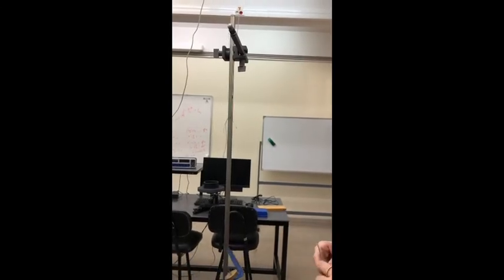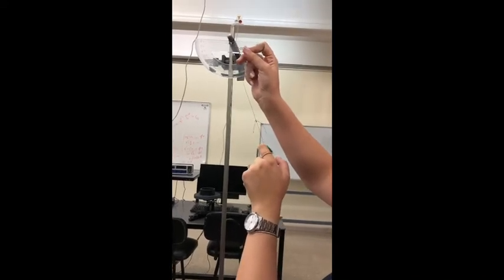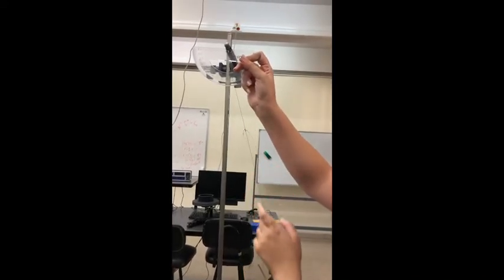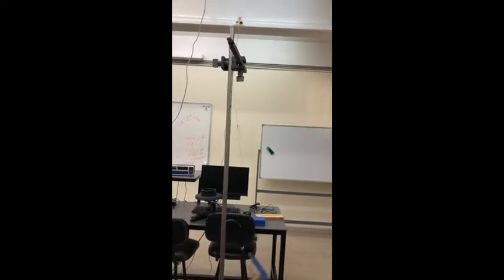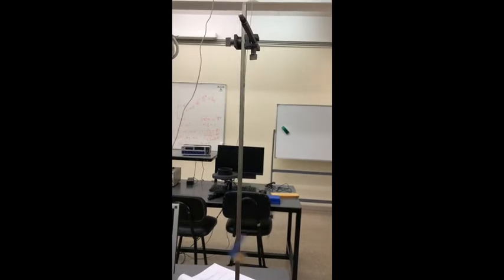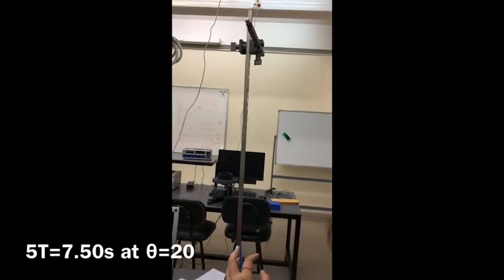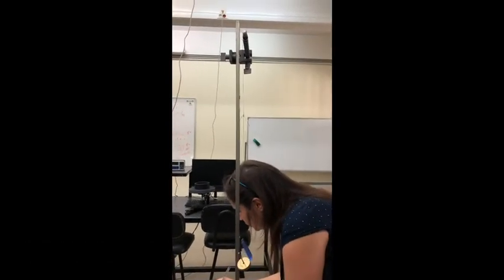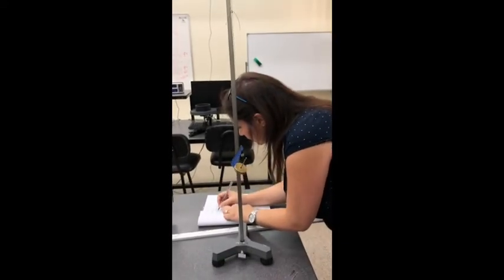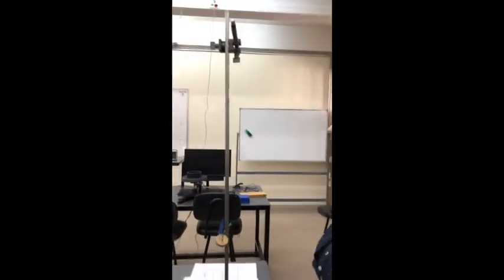You mark the time, and again you take for another angle, for example, for 20 degrees. Okay, 1, 2, 3, 1, 2, 3, 4, 5. Stop. Time is 7:50. 7:50 total time for 5 oscillations, when the angle was 20 degrees. Let's repeat it with 30 degrees.